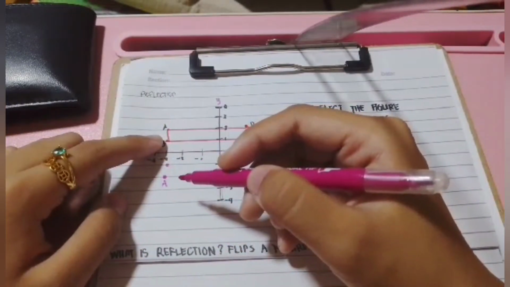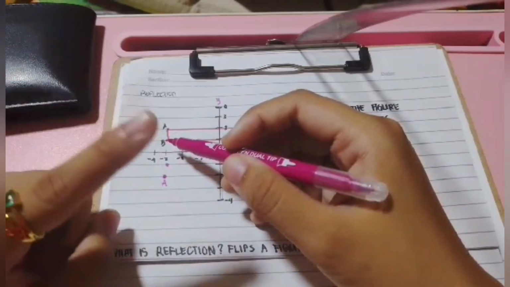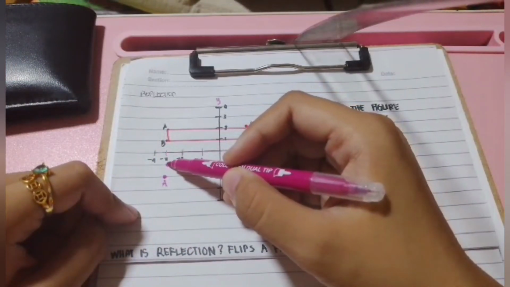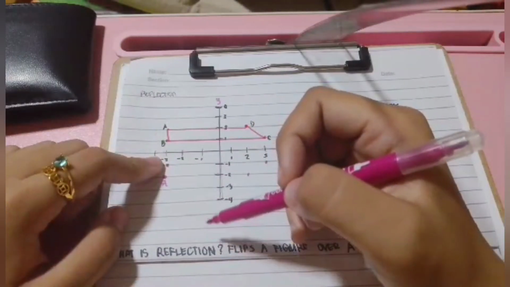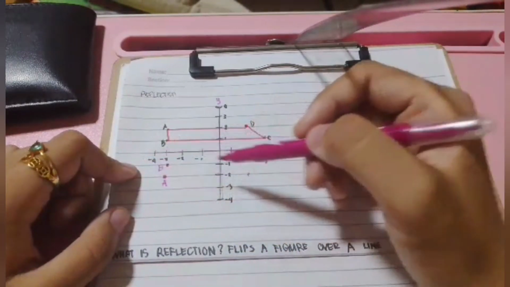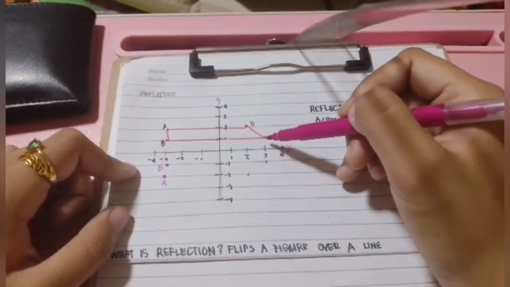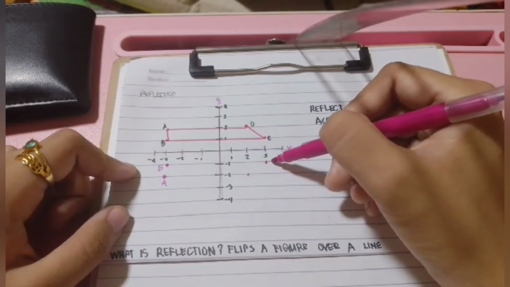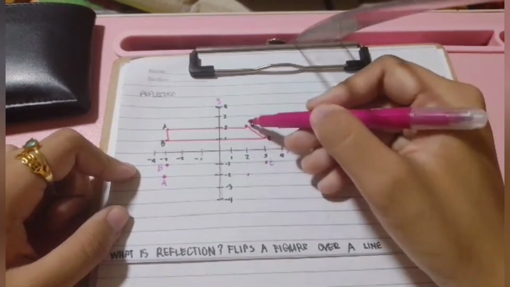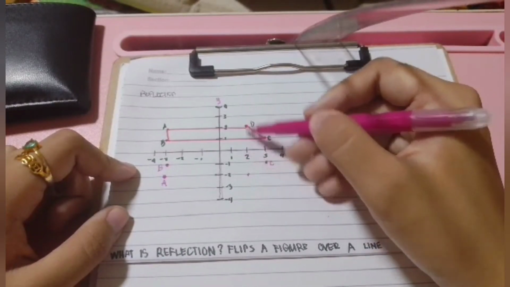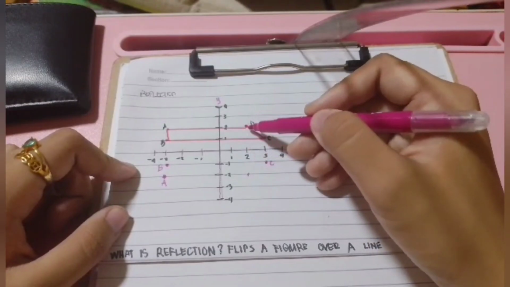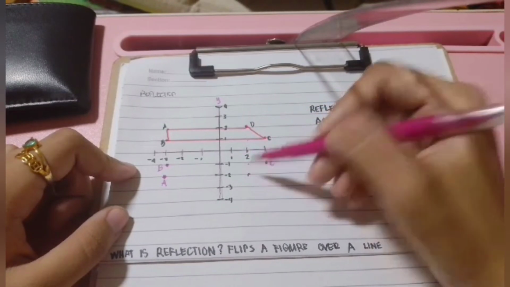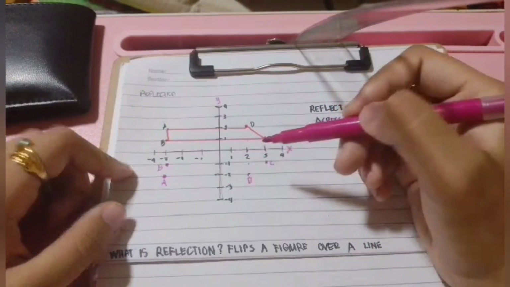So, what about B? From here, its distance from the x-axis is 1. So, we go down 1 as well. Here is our B. What about C? It is also 1. So, C. Here is our C. What about D? Its distance from the x-axis is 3. 1, 2, 3. 1, 2, 3. So, this is our D.